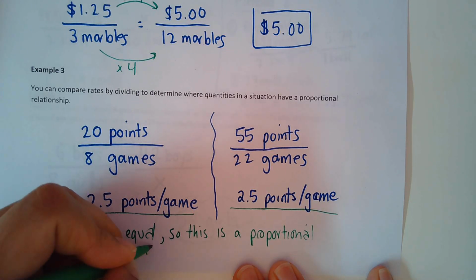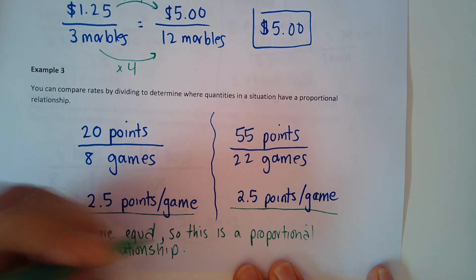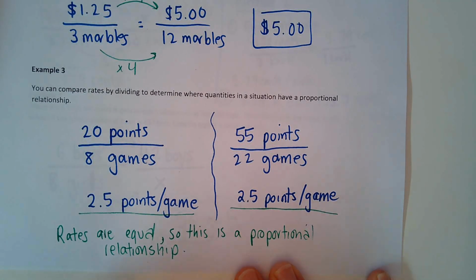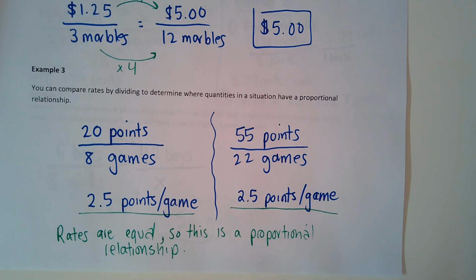I believe question number 10 in the workbook looks at it with example 3. Okay, and that concludes our lesson on proportional reasoning. So you can go ahead and start the workbook questions and submit them to me through the assignments tab, and we'll go from there. Thank you.